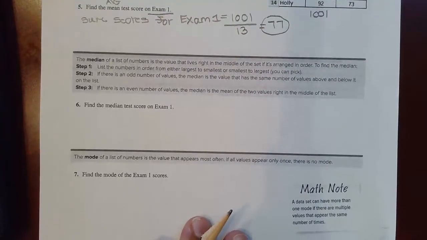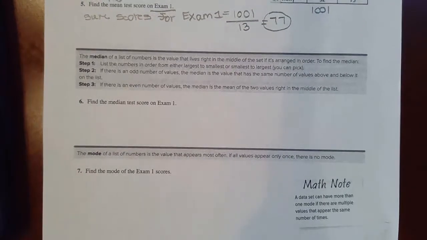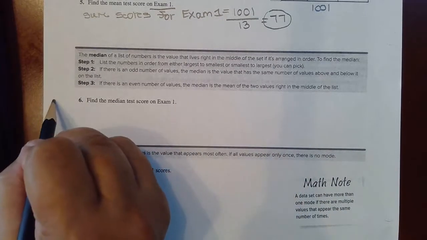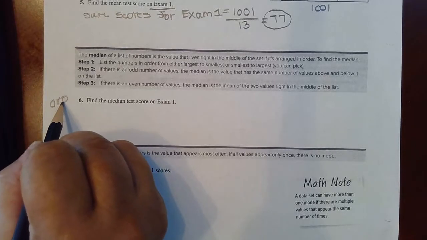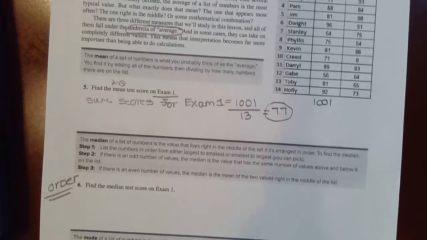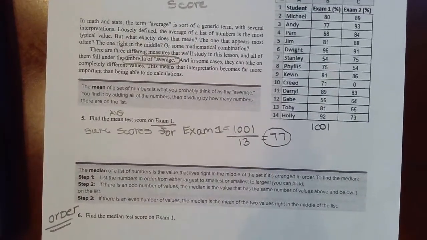Then for number 6 on this same page, it goes into, again, defining what I already defined in the lesson notes packet, that you're going to find the median. So if you're going to do the median, don't forget that order is important. You either have to put them small to big or big to small. So it's something that maybe you might put on a note card if you're going to take a test.